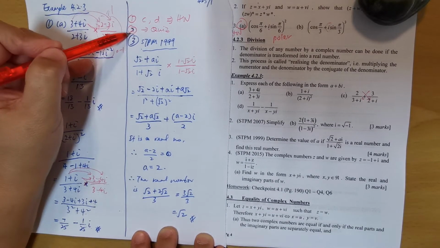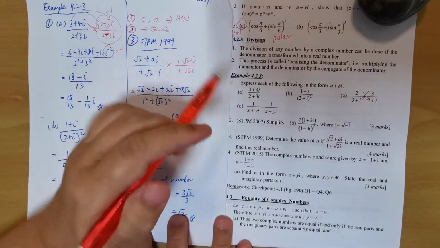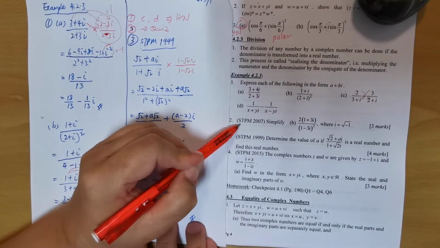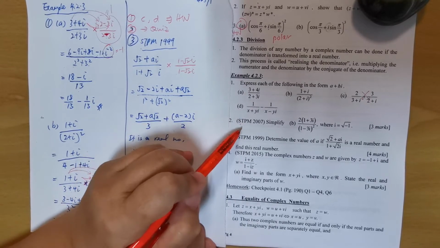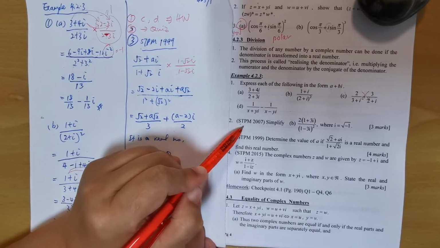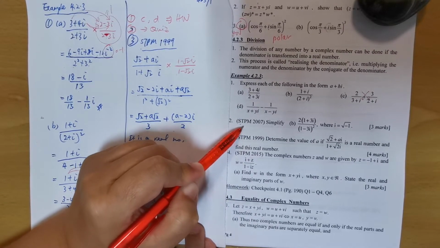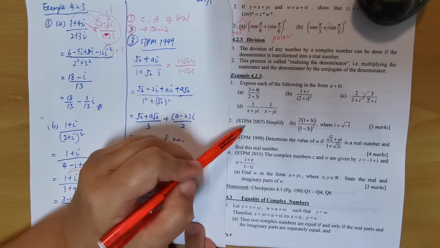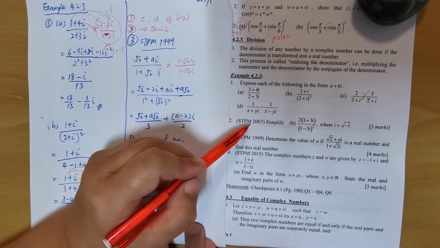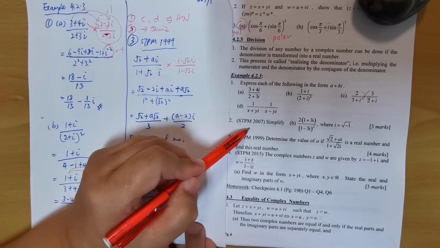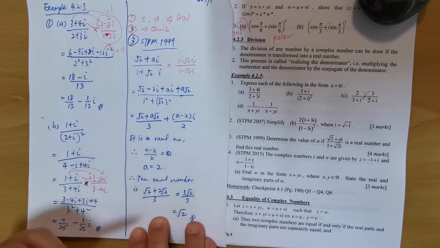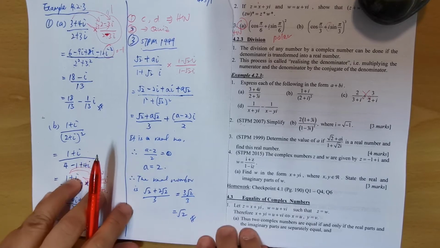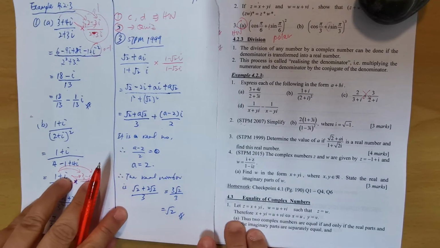Okay, question 2. I want you to do question 2 as a quiz. After this lesson finishes, you immediately do this quiz. Then snap it and put it into the Google Drive that I will send to you later. The Google Drive is special for chapter 4.